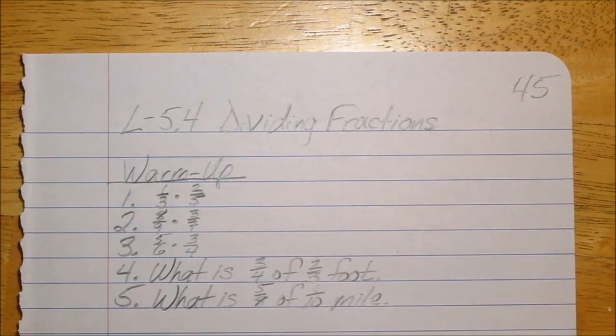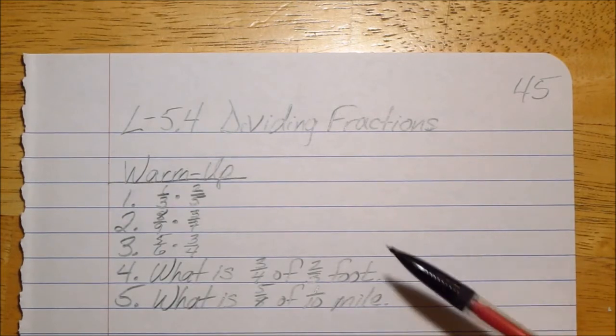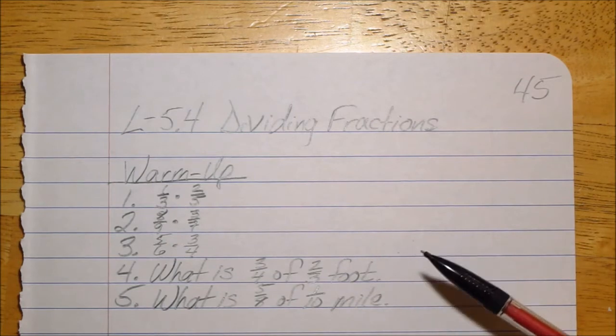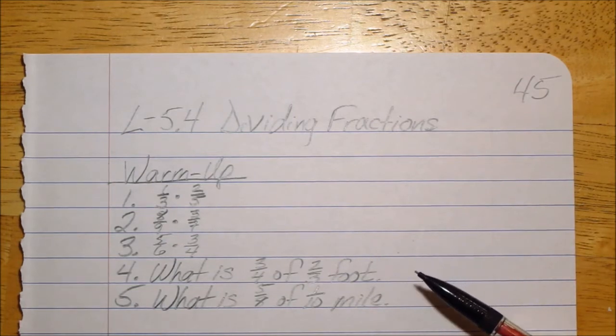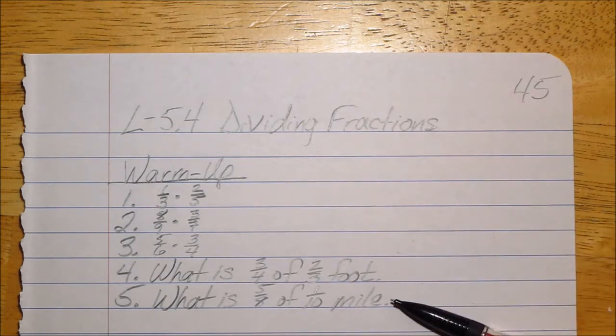Now, here's where you should pause and work these out. Make sure you understand how to do these before you continue on with the division lesson, 5.4. If you're having any trouble remembering how to do any of these, go back to the 5.2 lesson and review that. Once you're comfortable with these warm-up problems, then you're ready for today's lesson.